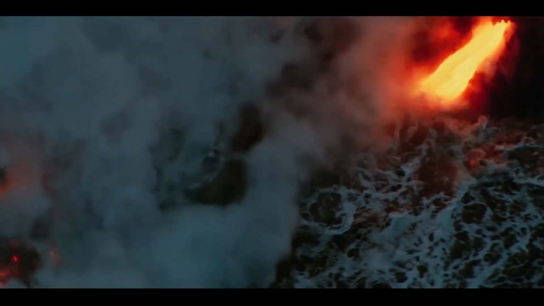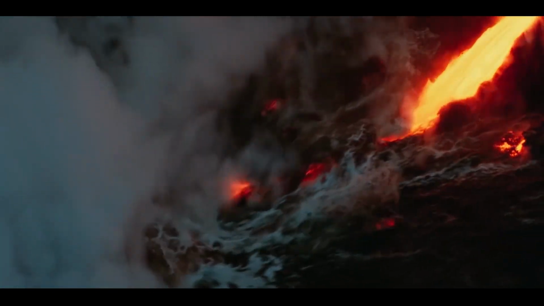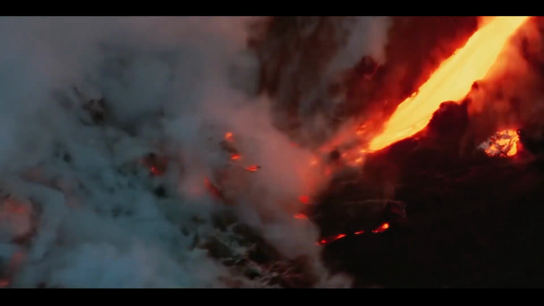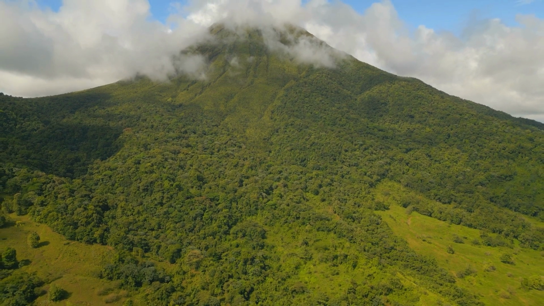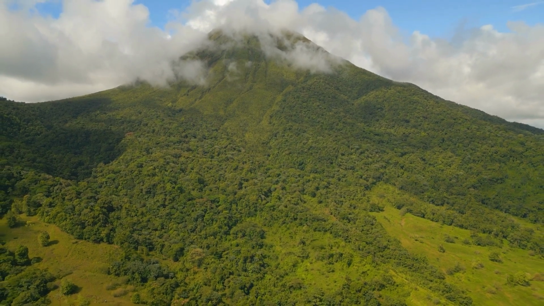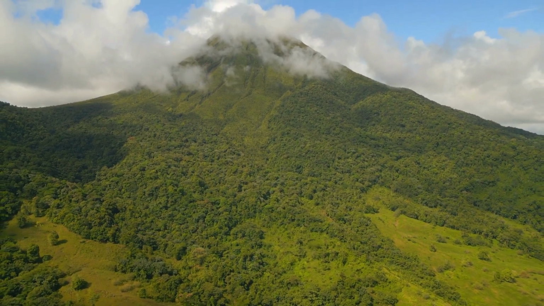Additionally, volcanic lava and ash can create fertile soil, rich in minerals, promoting the growth of flora and fauna. Areas around volcanoes often have diverse and thriving ecosystems that develop vigorously after eruptions.